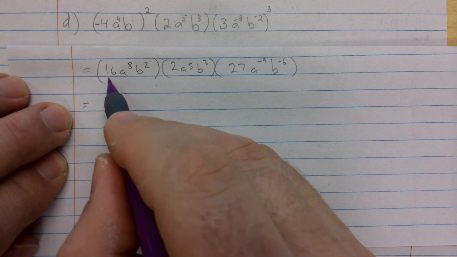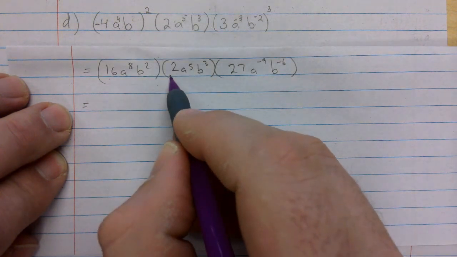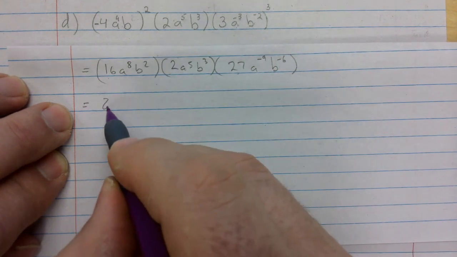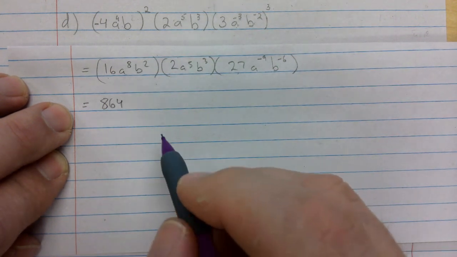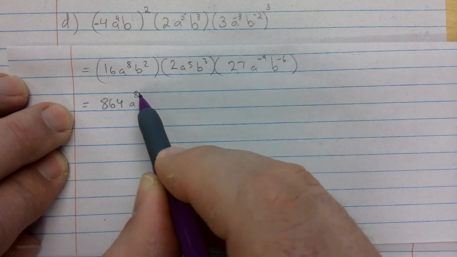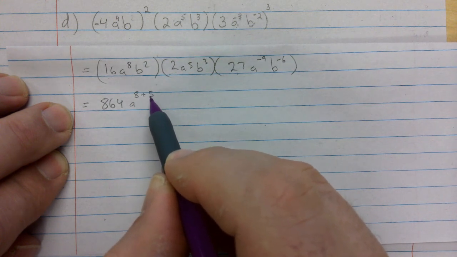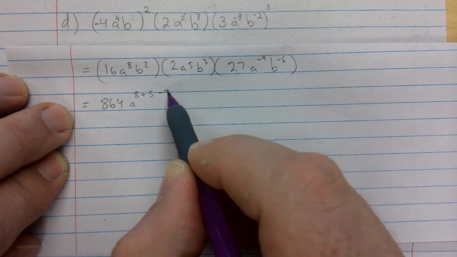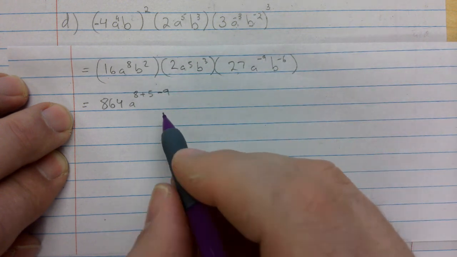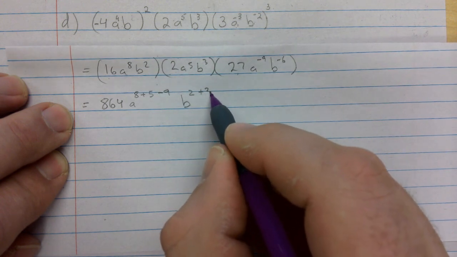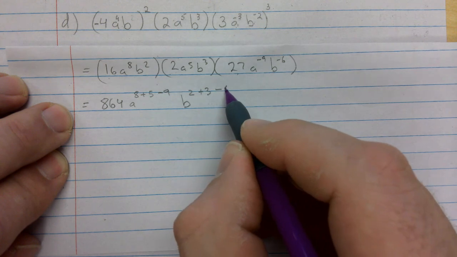And then you know that 16 times 2 is 32 times 27 is 864. We already figured that out. Then it's 8. This is where I would actually show my work. 8 plus 5, right? Minus 9 because it's subtracting there. B squared plus 3 minus 6, like that.